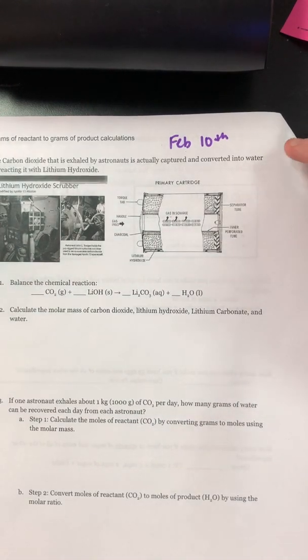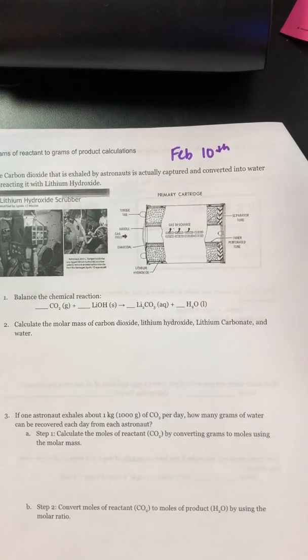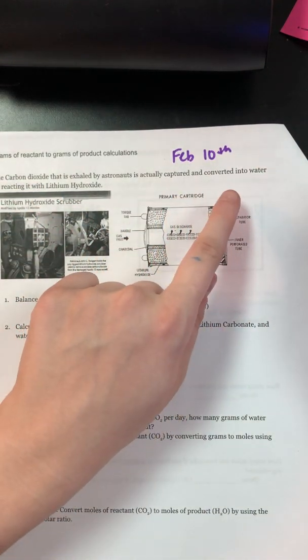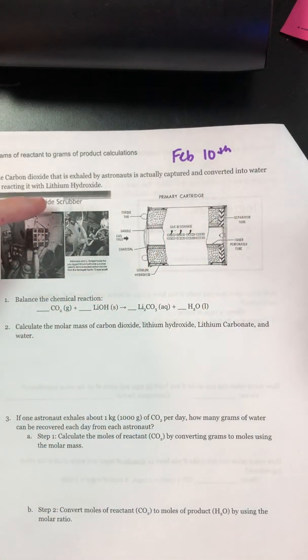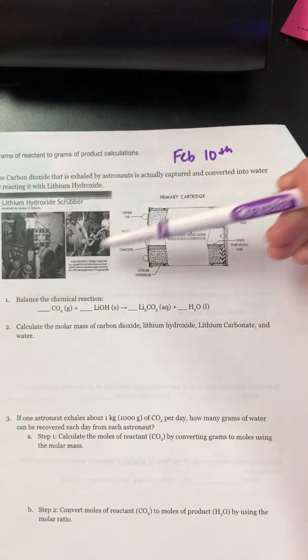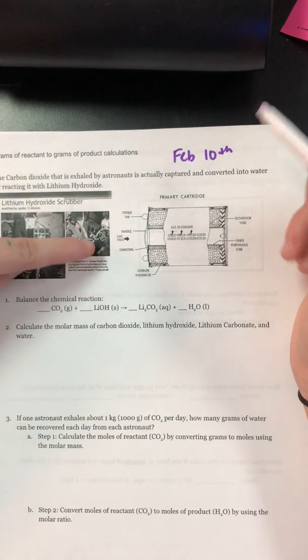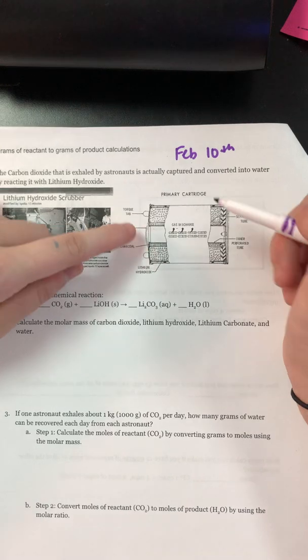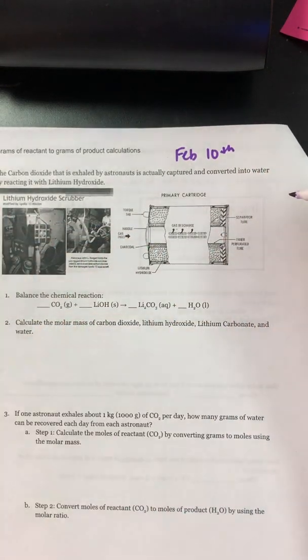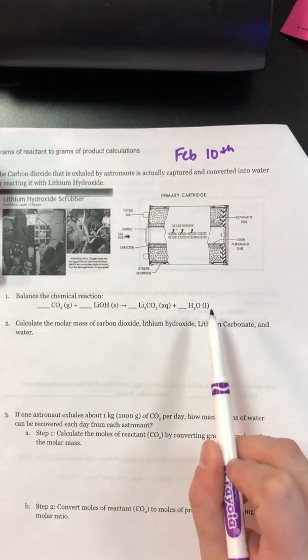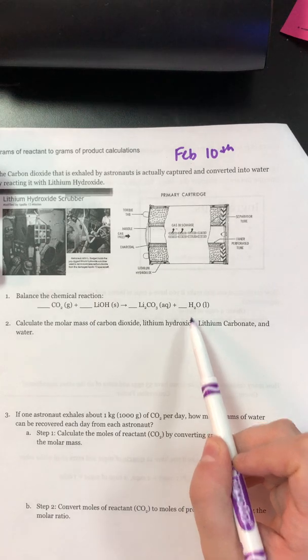This problem is one from real life. This is something that NASA scientists actually had to think about and solve. The carbon dioxide that is exhaled by astronauts is actually captured and converted into water by reacting it with lithium hydroxide. In the space shuttle, they have this lithium hydroxide scrubber, which cleans the exhaled carbon dioxide from the air. The gas goes in through this inlet, it reacts with the lithium hydroxide and produces two products. Those products are, as seen in this chemical reaction, lithium carbonate and water.